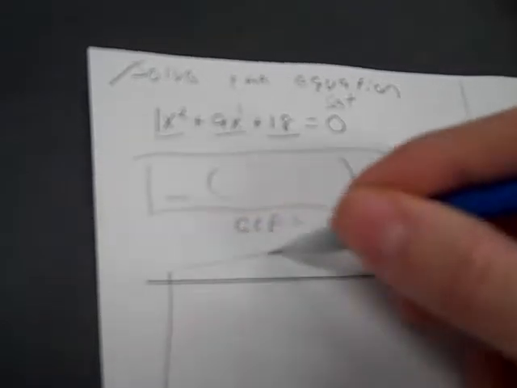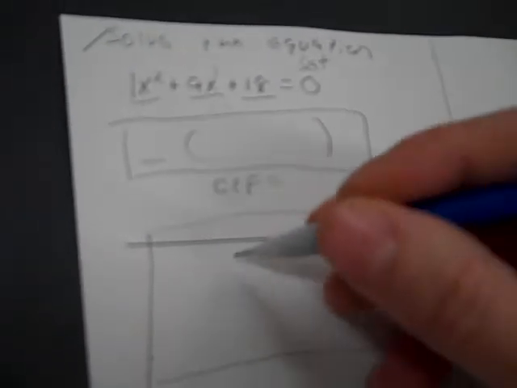Okay, so we are definitely set. Now, how many boxes? It's 3 terms. So with 3 terms, we go greatest common factor. GCF is what that stands for. And then my chart.